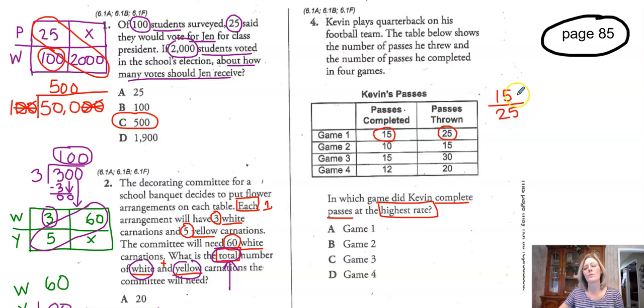So his rate was 15 out of 25, but we don't really know what that is. I mean, this was 10 out of 15, 15 out of 30, 12 out of 20, but we need some decimal numbers to help us know what that could be, okay? So each time I do this, I need to do the numerator divided by the denominator for every one of these, and I want to see the one that is the highest.